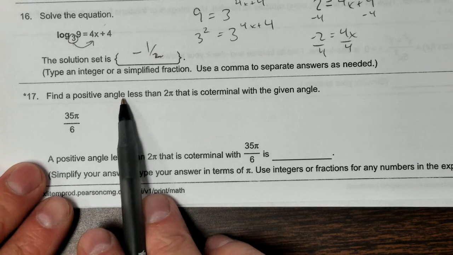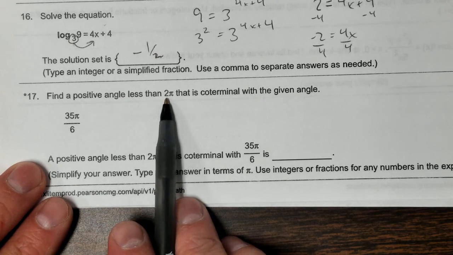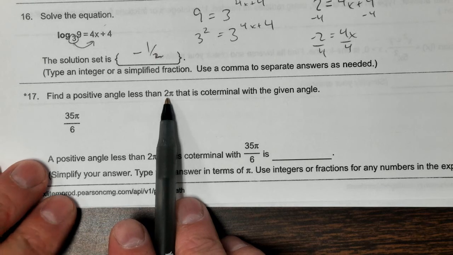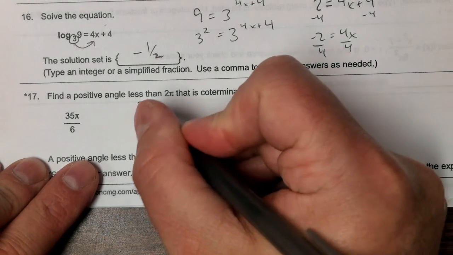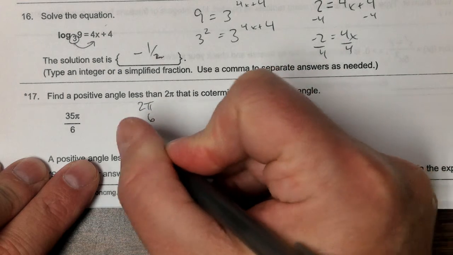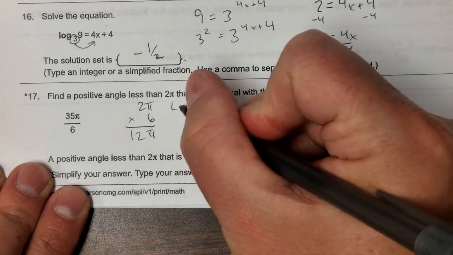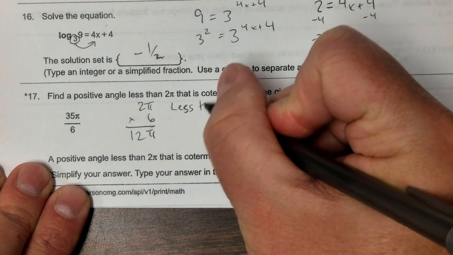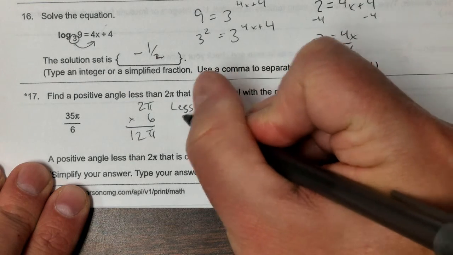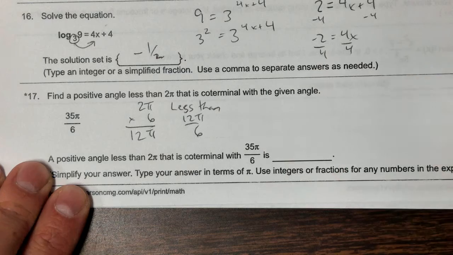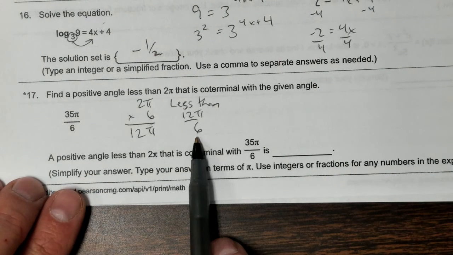Okay, on this one you want a positive angle that's less than 2 pi. So my hint for this would be take 2 pi times 6 to get 12 pi. What that means is you need less than 12 pi over 6 because that's less than 2 pi.